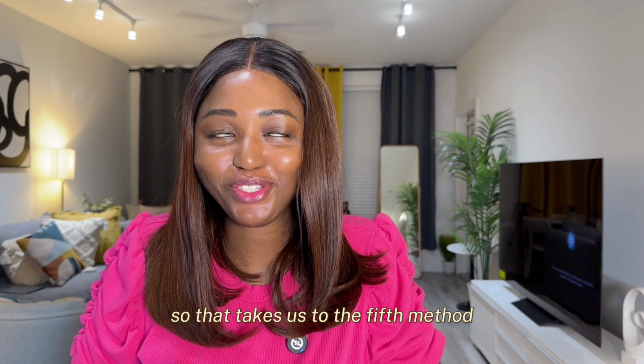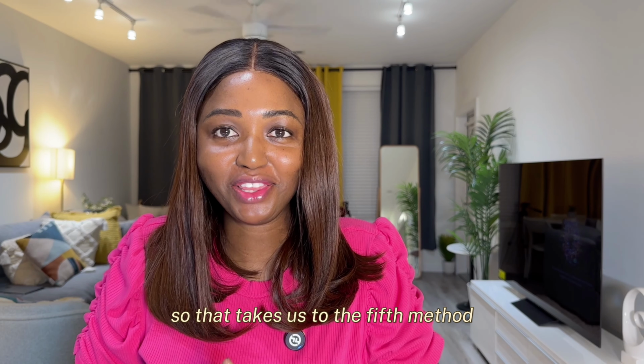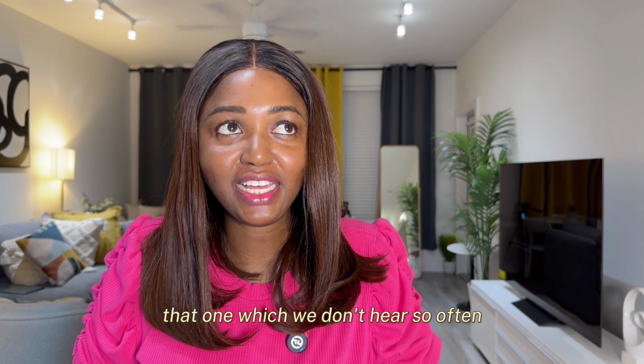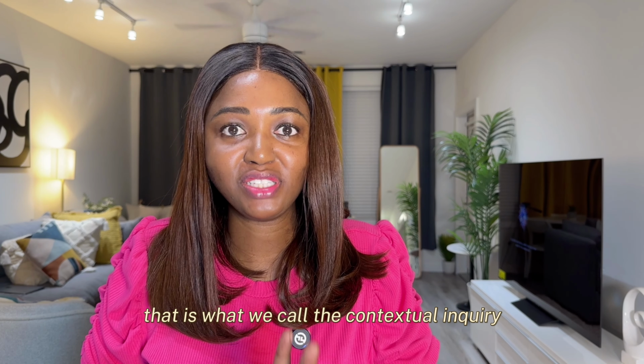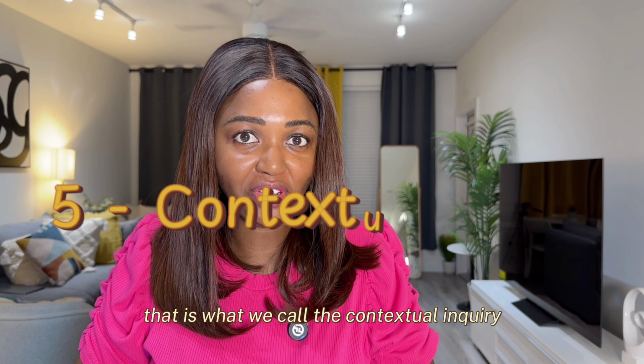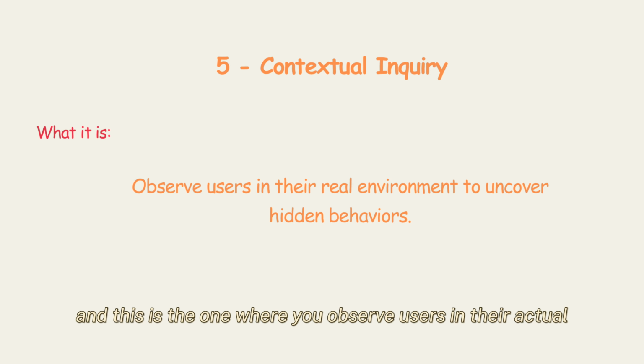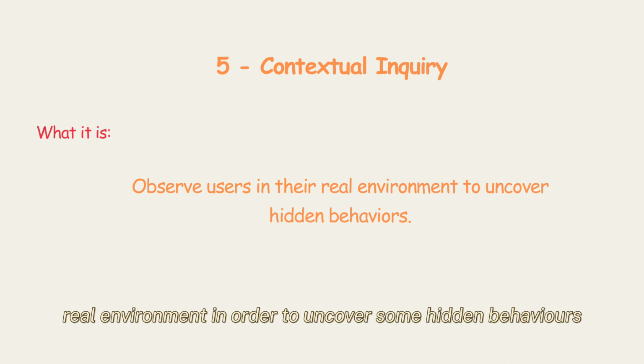And so that takes us to the 5th method, that one which we don't hear so often. That is what we call the contextual inquiry. And this is the one where you observe users in their actual real environment in order to uncover some hidden behaviors.